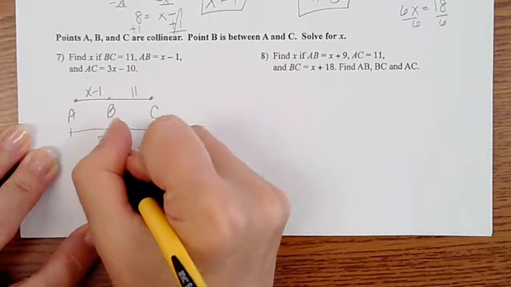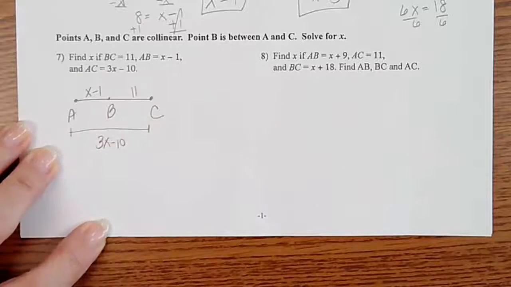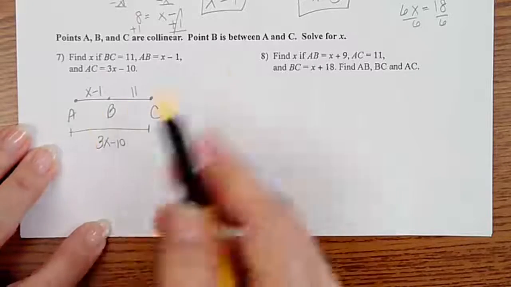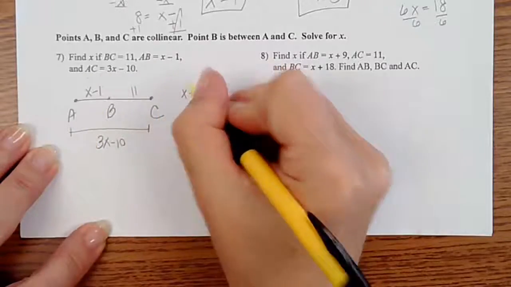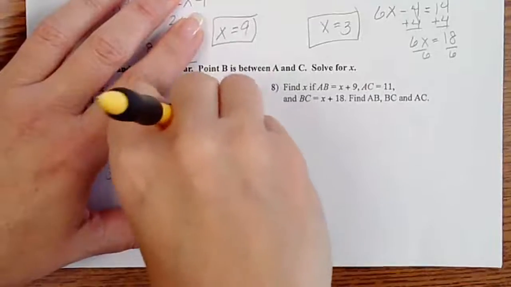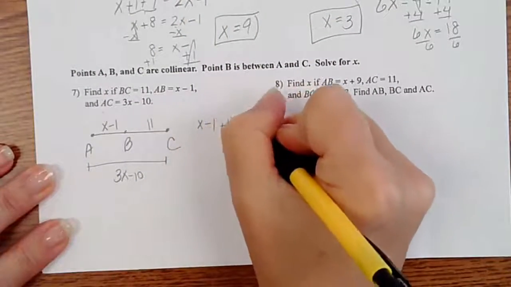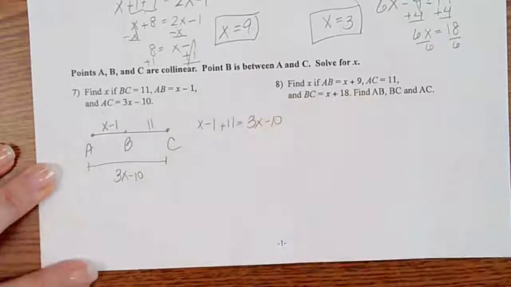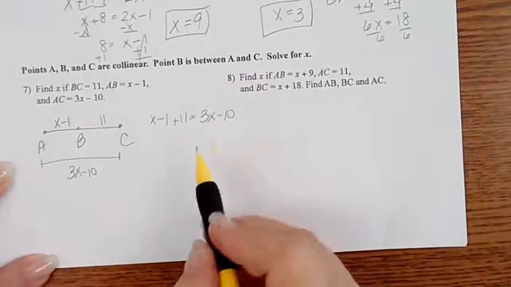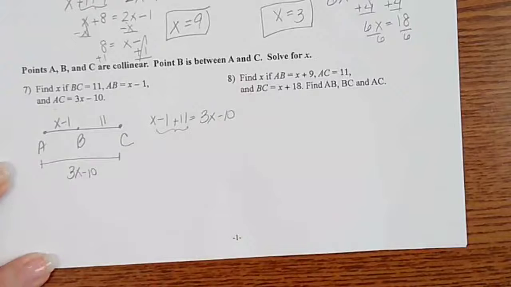I'm going to add the two smaller guys. I said add, so I wrote a plus. So it's x minus 1 plus the 11 is equal to 3x minus 10. Combine terms first. X and minus 1 and plus, it's plus 10.